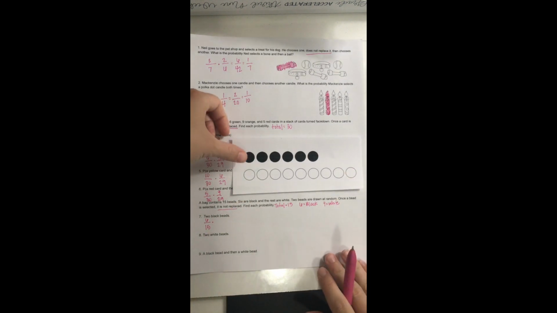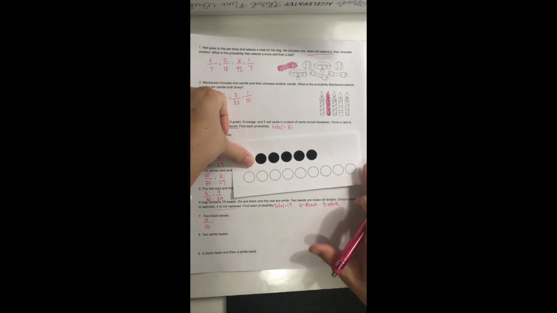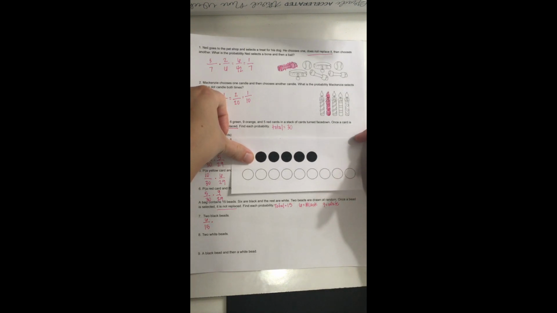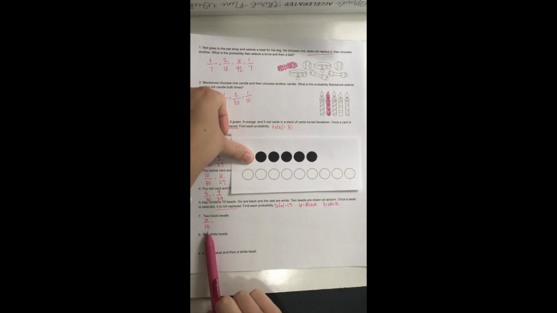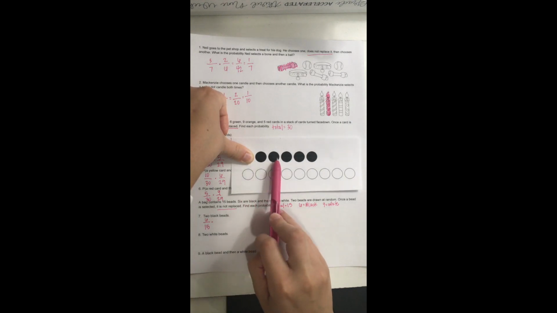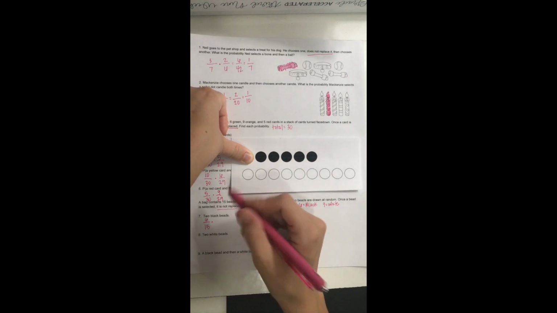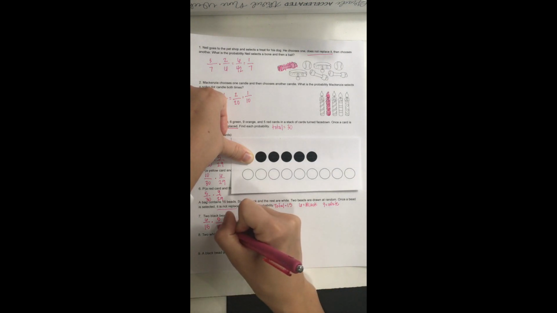Okay, so let's take one out. I'm going to take this one out. So we want to know the probability of getting 2 black. So this is the probability before we take one out. We'll take this one out. So how many black beads are left? 1, 2, 3, 4, 5 black beads are left out of a total of now 14. So that is what we would multiply.